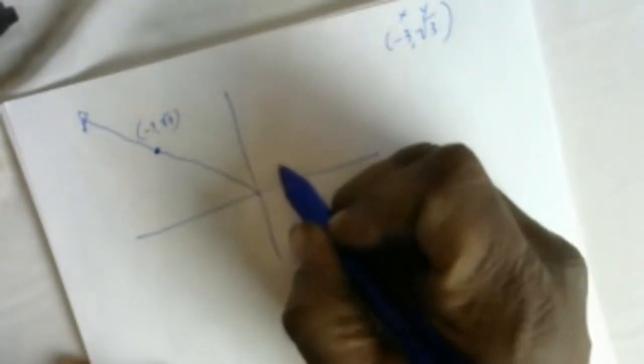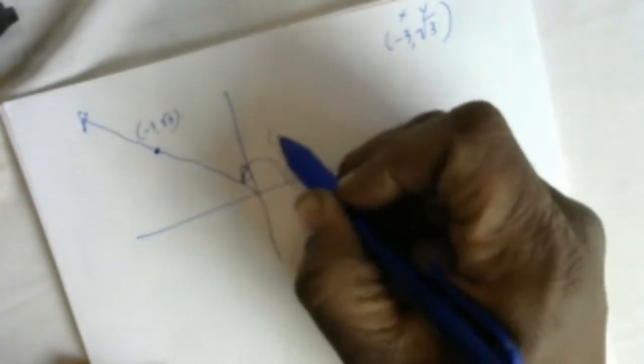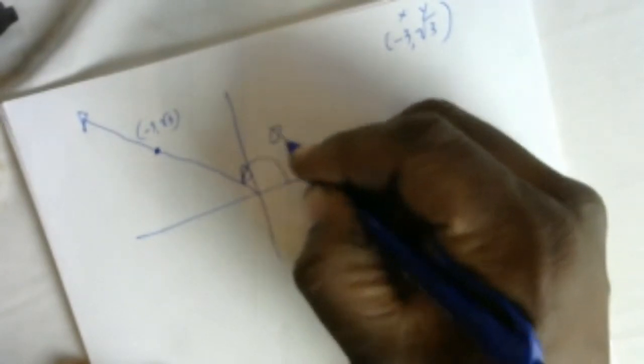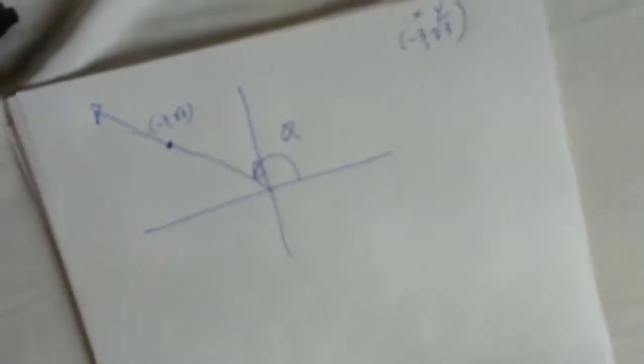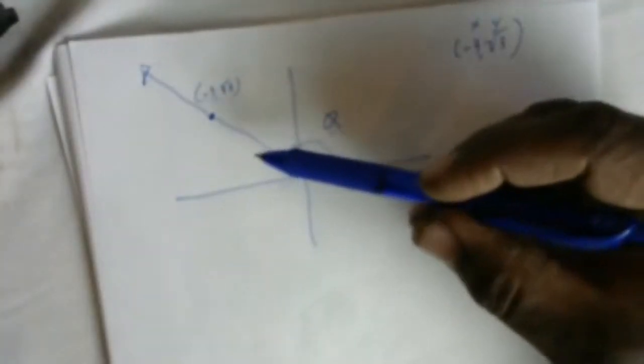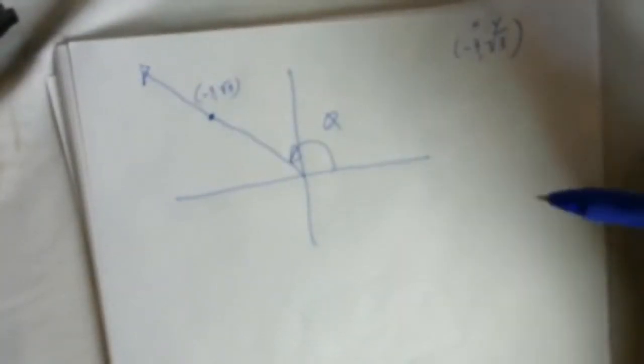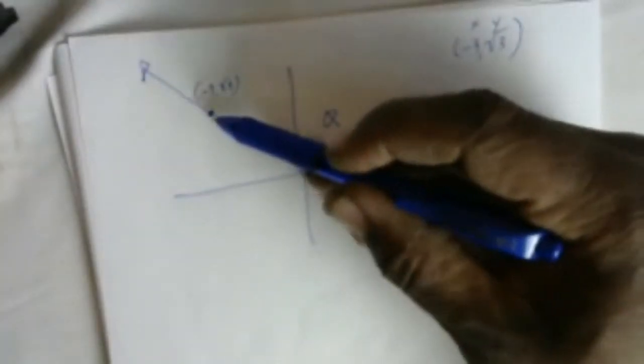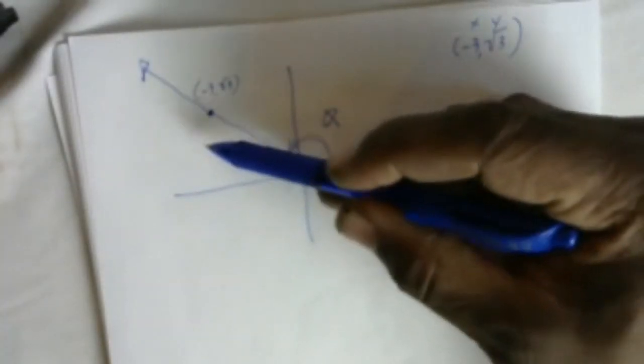All right, so this is -3 comma square root of 3. This is my angle theta. Now what we intend to do here is form an imaginary right triangle. So I'm going to drop a perpendicular.